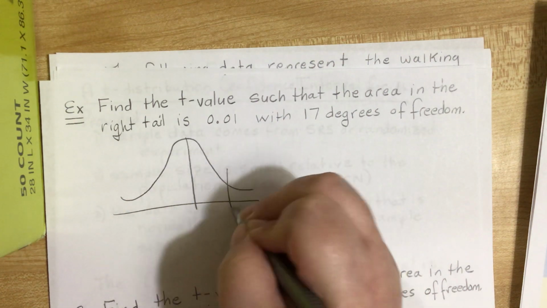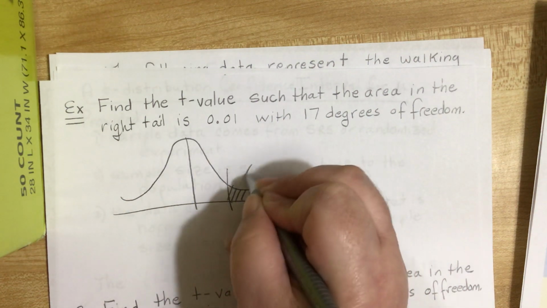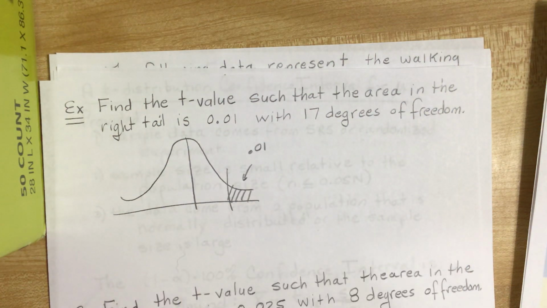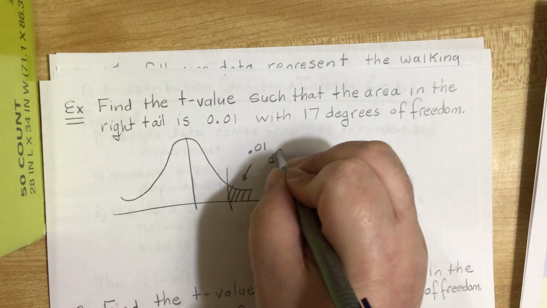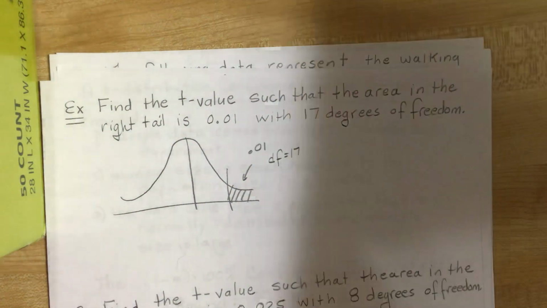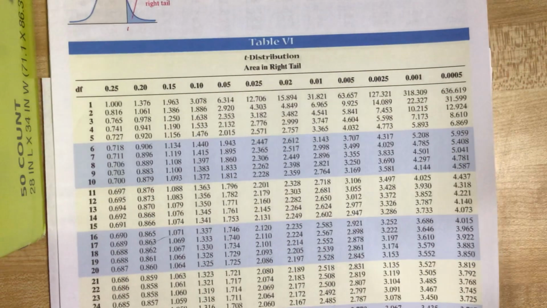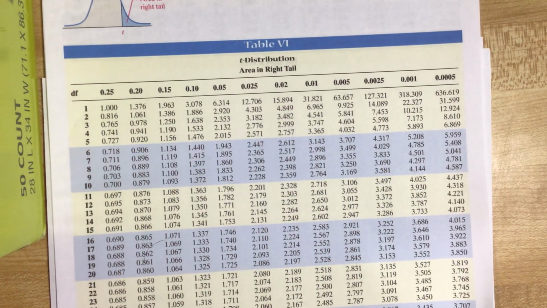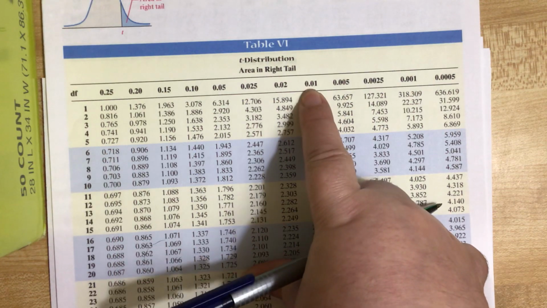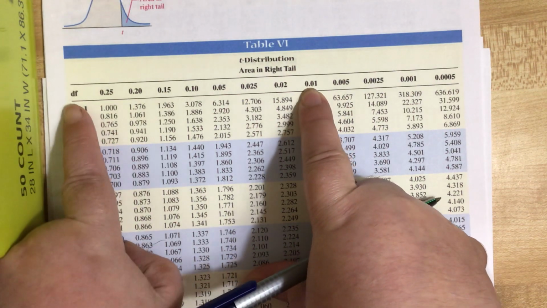We know that we have 0.01 in the right tail, and we have degrees of freedom equal to 17. Alright, so we know that it is 0.01, and degrees of freedom is over here.